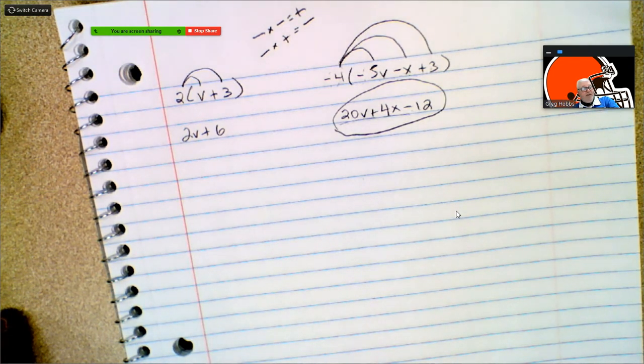That's what's on the quiz today. I've covered everything we have on it: distributive property, evaluating expressions, combining like terms. What I need you to do at this point is go to Alex and start working on the quiz.